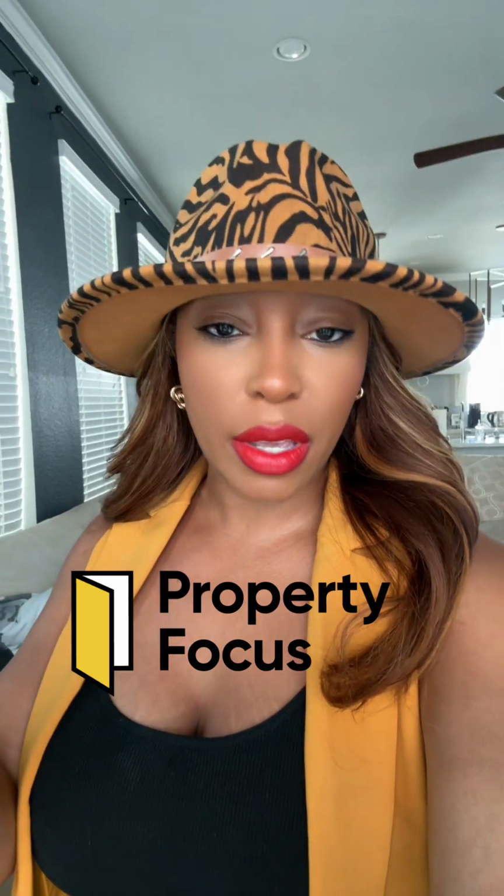There is no gatekeeping this information. You just got to know the right tools and resources to use. And you can use Property Focus in order for that to happen for you. So each one teach one.